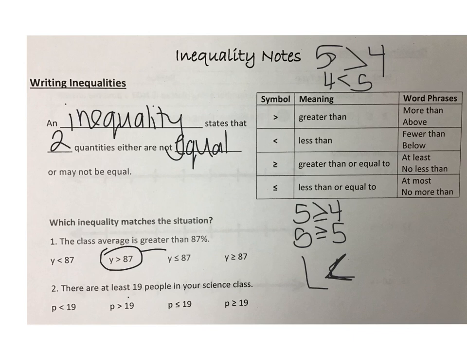The next one is there's at least 19 people in your science class. So it could be 19 or it could be more. So that's going to be P is greater than or equal to 19. If you look at your little keywords, it says at least for that one. It could be 19, it could be 20, it could be 21, can't be 18. So try the next ones, numbers 3 through 8, writing them from the words. Check your little keywords in the corner and then come back and we'll check it.